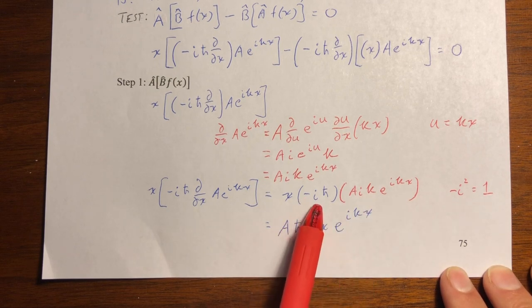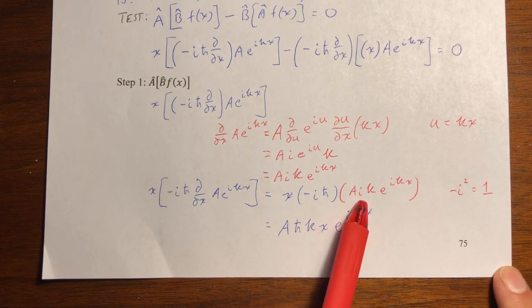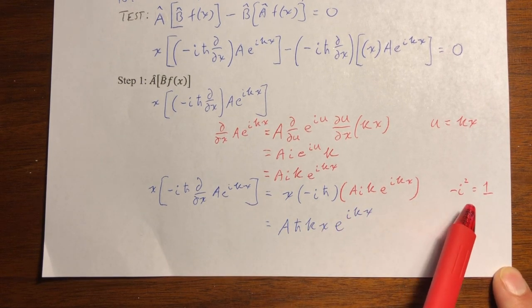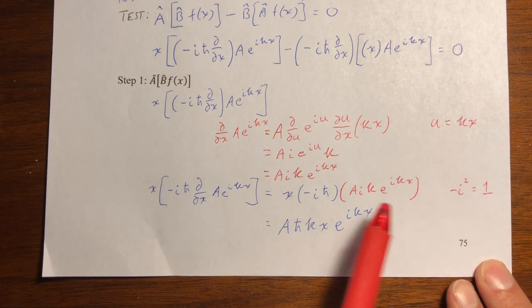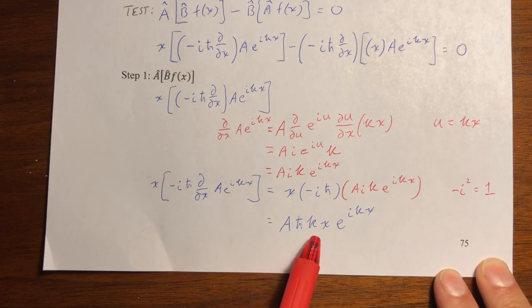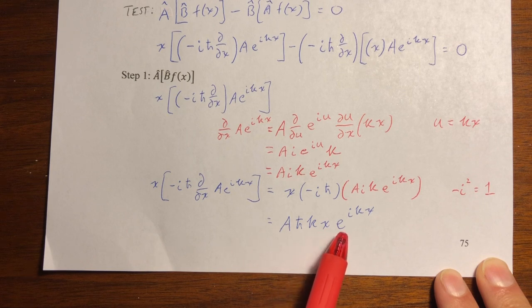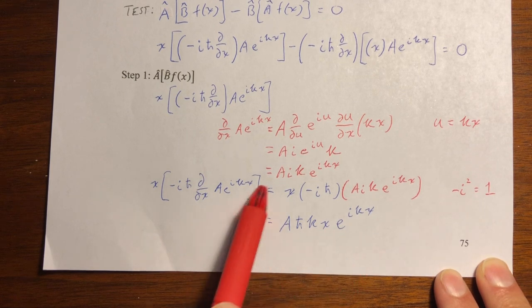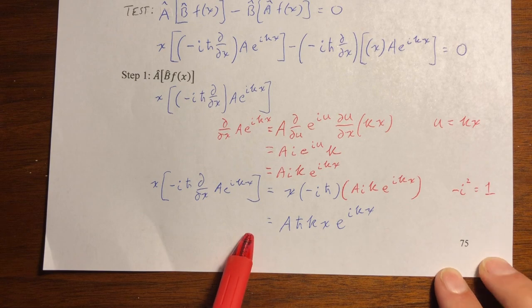Now we have a negative, an i, and we multiply all that together, we get negative i squared, and that is equal to 1. And so this whole thing simplifies to A times h bar times k times x times e raised to the i kx. And so now we're going to bank that and use it for later.